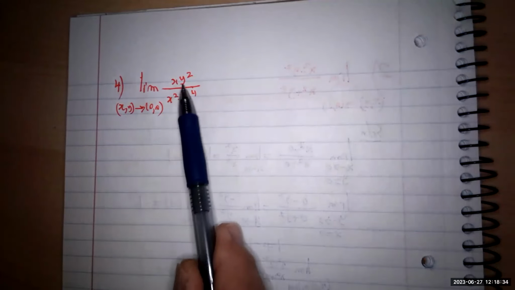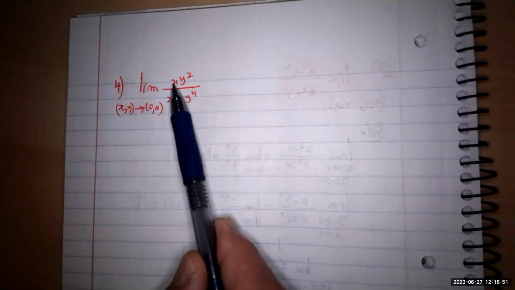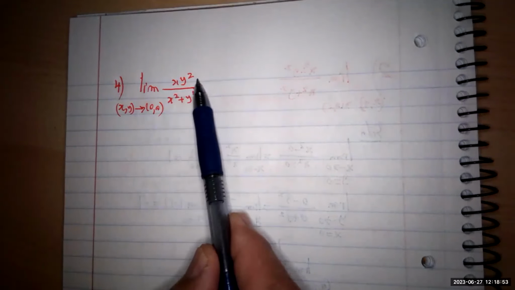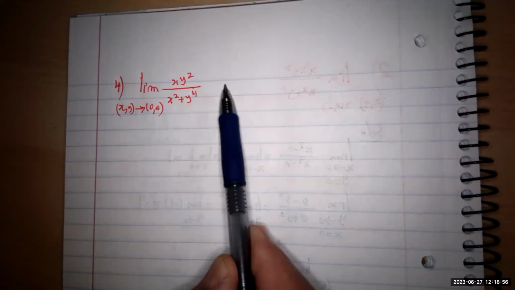Quickly, we check to see if the direction would give us something. If you replace y by 0 and fix x, the top would be 0. The bottom one would be x squared, so the result would be 0. So this is one direction. And if you replace x by 0, the top would be 0 and the bottom y to the 4th, so that gives you 0. So the directions of x and y give you the same number. So you need a third direction to be able to do it.